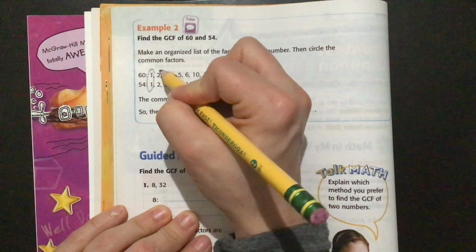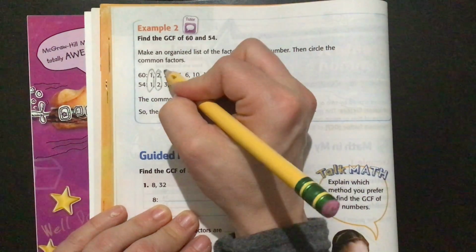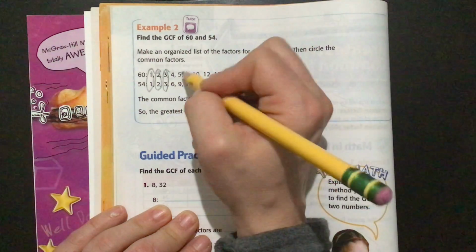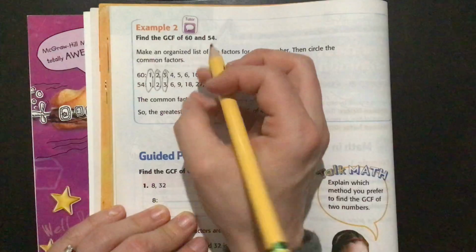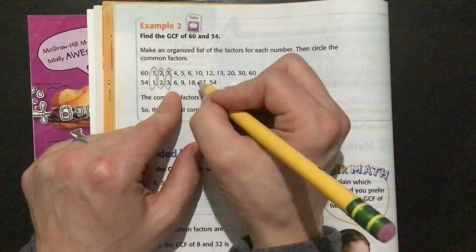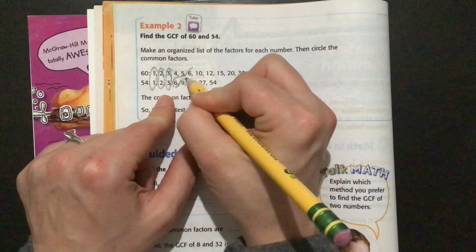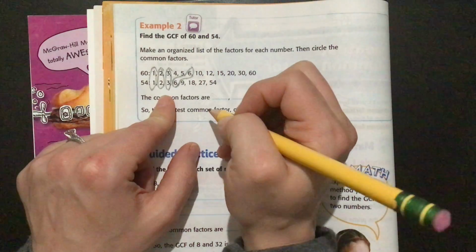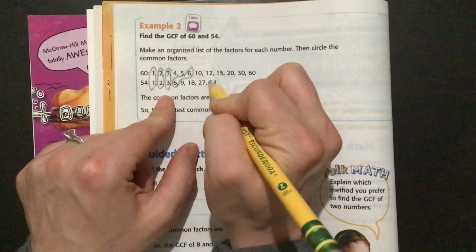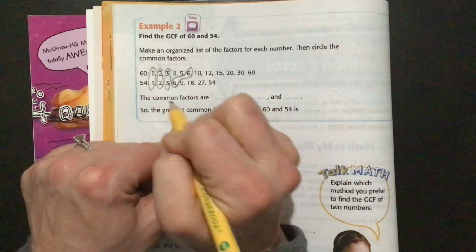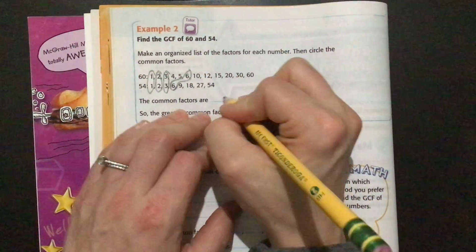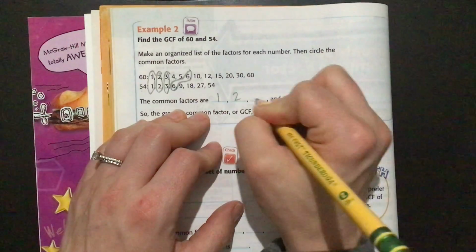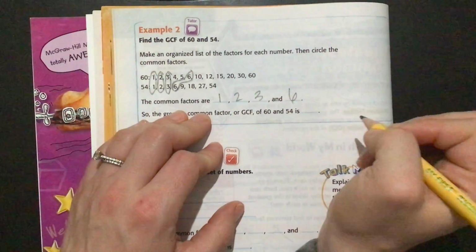1 is in common. 2 is in common. 3 is in common. Oh, that one's not. Okay. Oh, wait. I can't circle it up and down, but look, 6 and 6 is in common. Okay. And then nothing else is in common. So the common factors of 60 and 54 are 1, 2, 3, and 6.